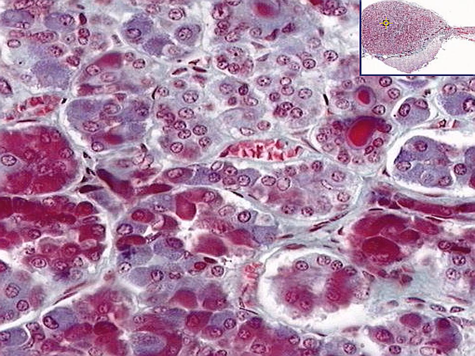This is the high power view of the anterior pituitary gland, which comprises acidophils and basophils. Basophils have blue, granular, basophilic cytoplasm, and acidophils have more eosinophilic cytoplasm.